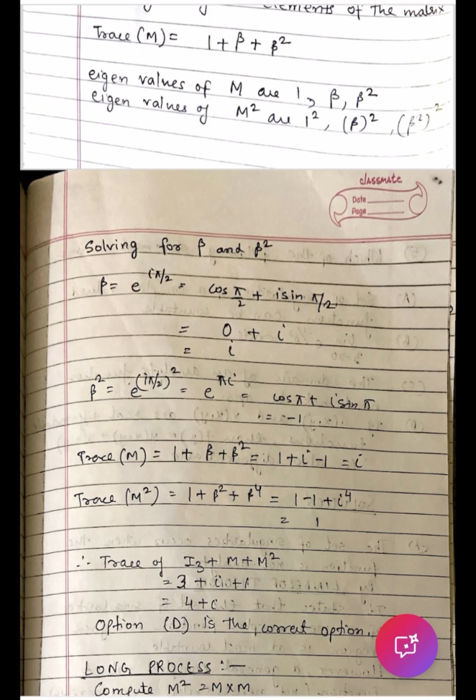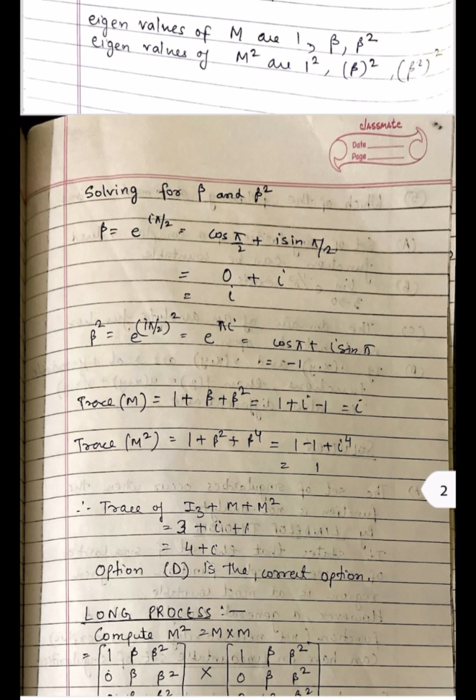Then eigenvalues of M square are 1 square, beta square and beta square whole square. This is a property of matrices that if the eigenvalues of a matrix M are 1, beta and beta square, then for M square we can directly square the eigenvalues. If the eigenvalues of any matrix are known, then for M square we just have to take the square of the eigenvalues of M. We don't have to solve it. Now let us solve for beta and beta square.